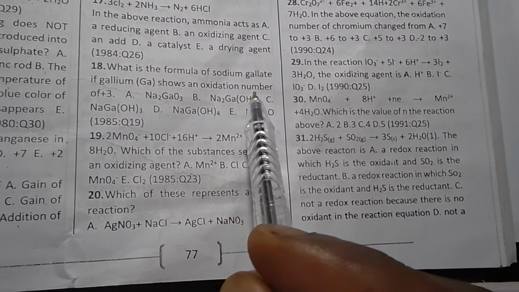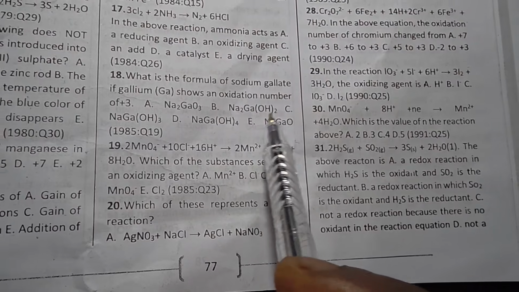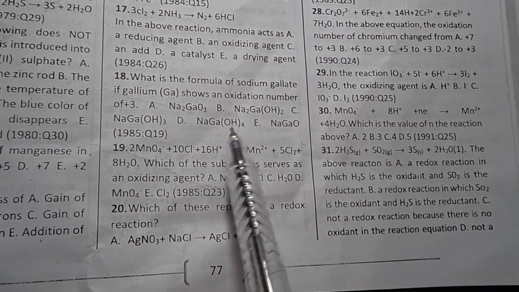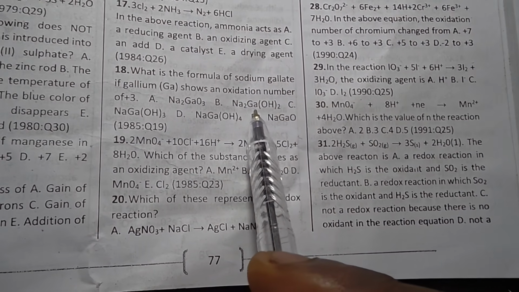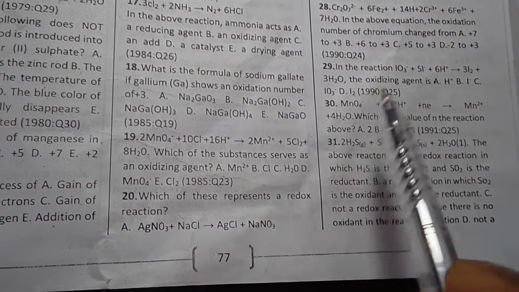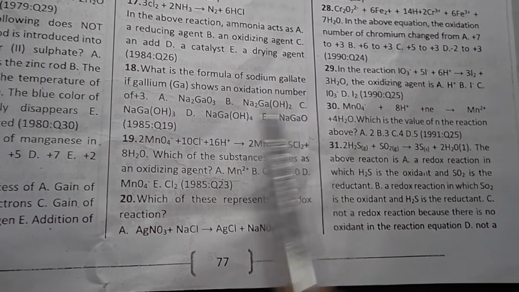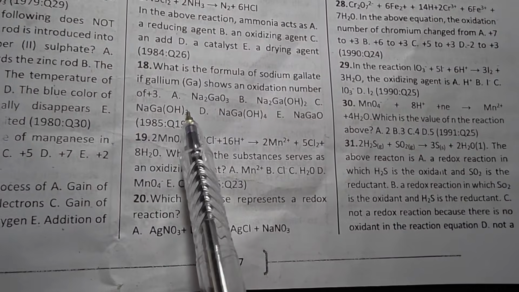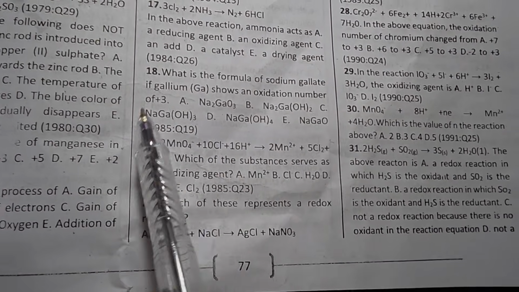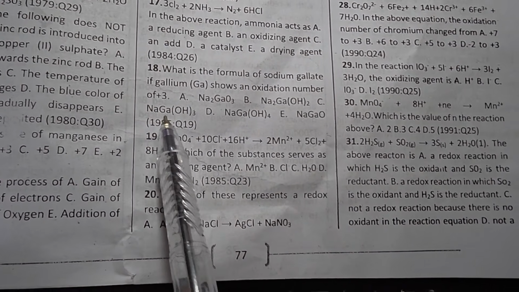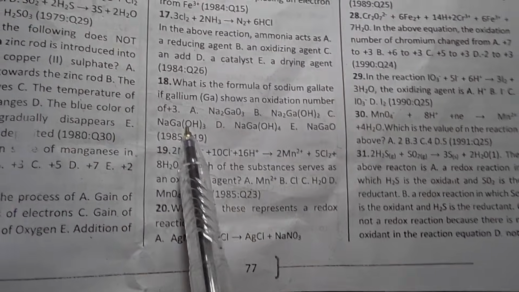Here now, hydroxide is -1. So if there are two of it, this will be -2. There are two of sodium, that will be +2. So that means that gallium has no oxidation state here, which is wrong. You cannot have 0 oxidation states there. So option C, sodium here, this is 3 times -1. That's -3 plus 1. -3 plus 1 is -2. So that means this must have been +2 to balance that out. So that is also wrong.